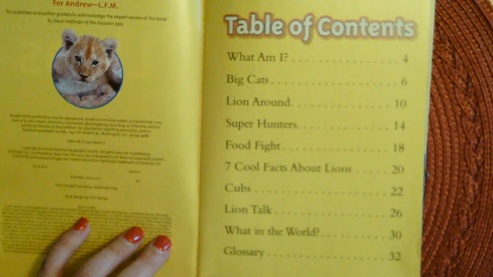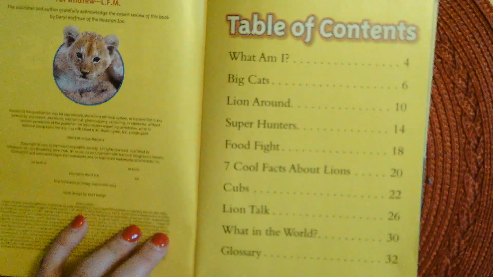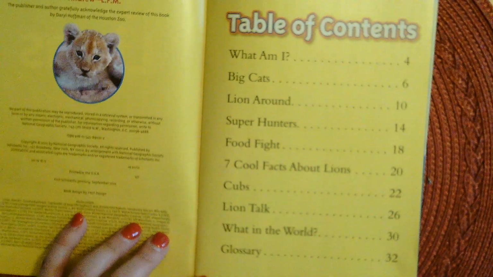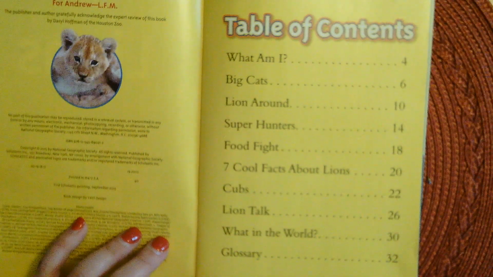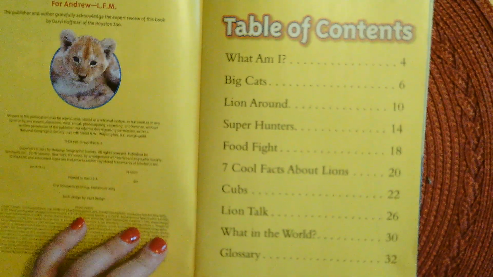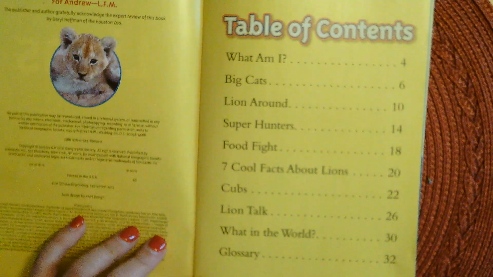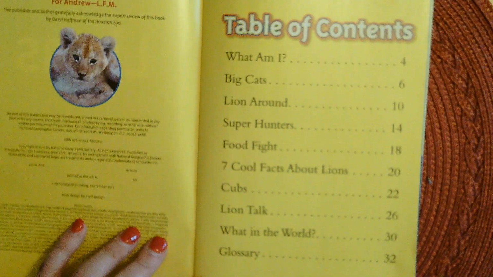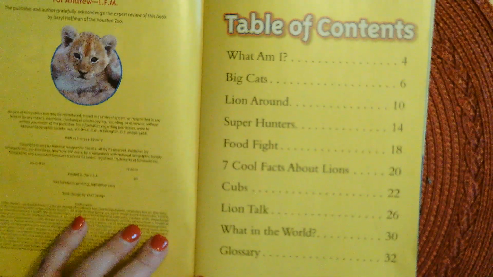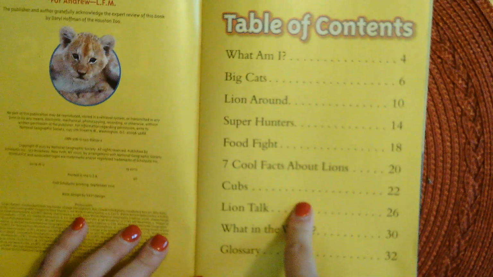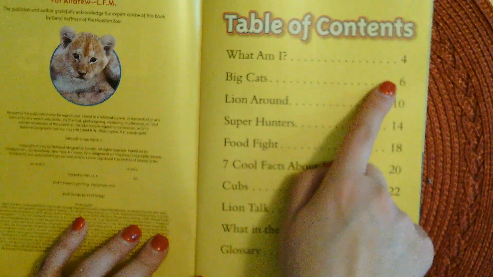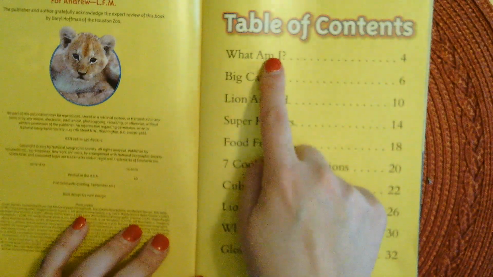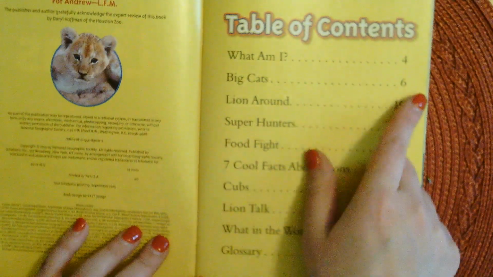So if you've shared out, I'm going to share out what we learned from a table of contents. The table of contents organizes the book into subtopics. So when the author wrote this book about lions, they put all the information into smaller topics to teach us about lions. And we can find those subtopics here in the table of contents. And we can also find what page they're on. So it lists the subtopic headings and their pages.